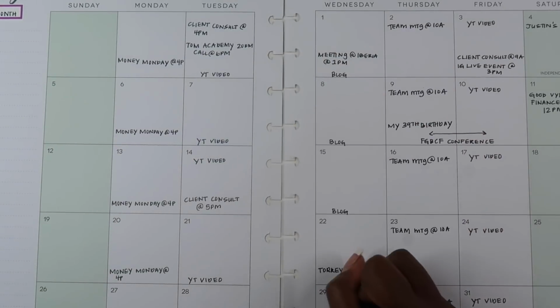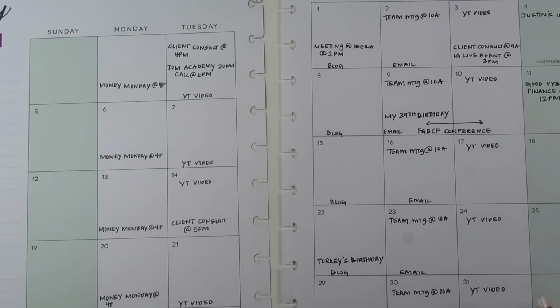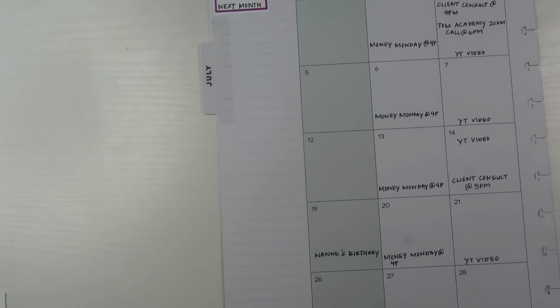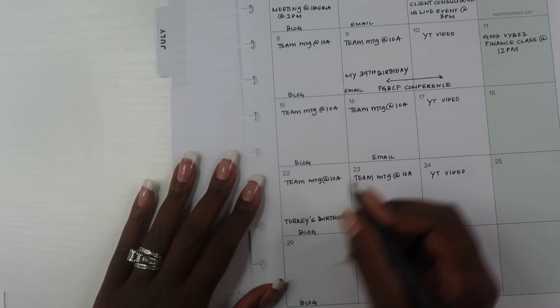It has my appointments, it has schedules, it has when YouTube videos go up, client meetings, anything that I need to know as an overview so I can just quickly look and see what's going on.